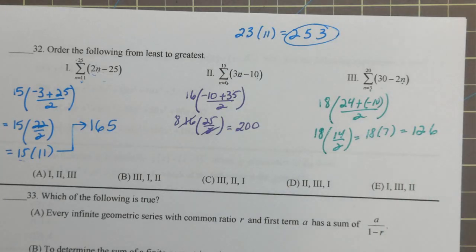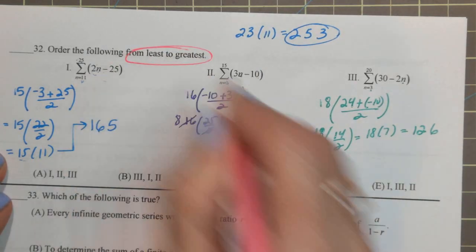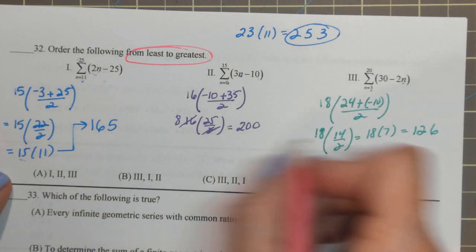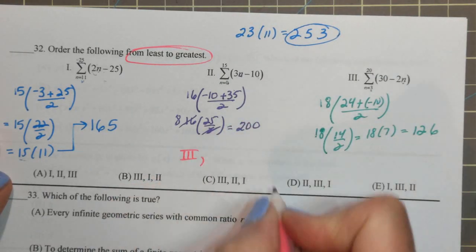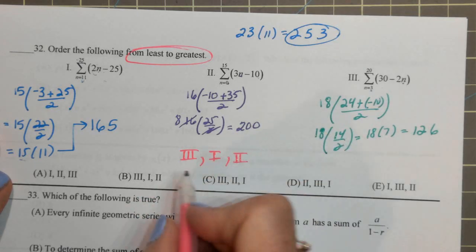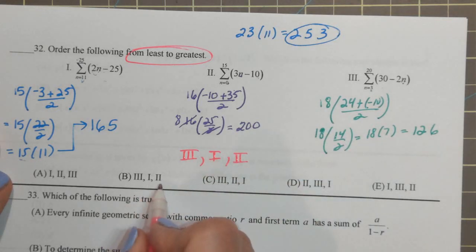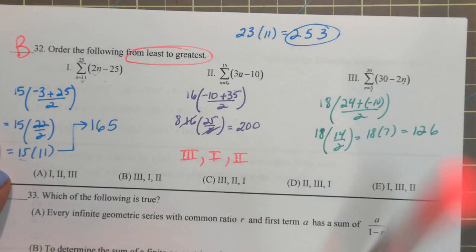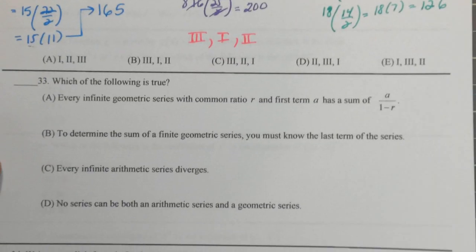Okay, so again, from least to greatest, what is the least? 126 is the least. What is the next? Number 1 is the next, and the last is number 2. So 312. 312 is B. How are we doing on time? I'm going to keep on going.